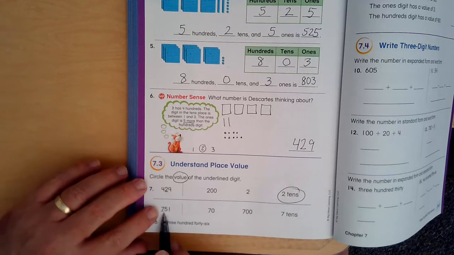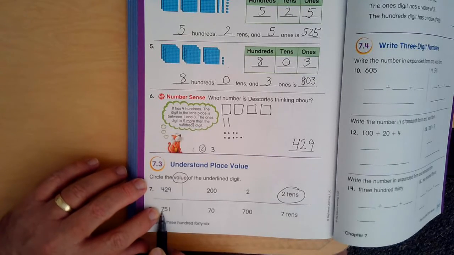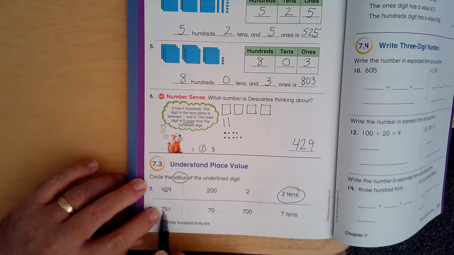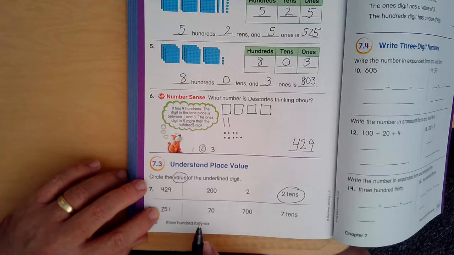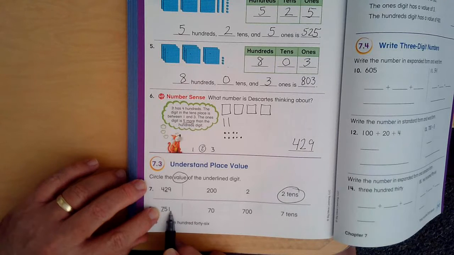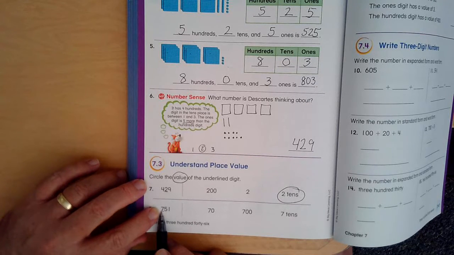Then the underlined number is the 7. Well, let's take a look. Is it 70? 70 is 7 tens. But the third place is not the tens place. That's the hundreds place. Is it 700? Well, if I'm looking at this number, oh, it is.